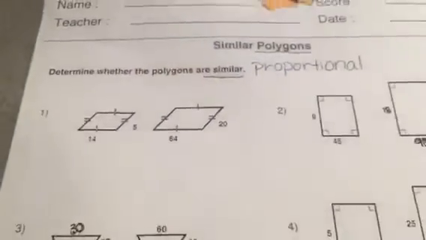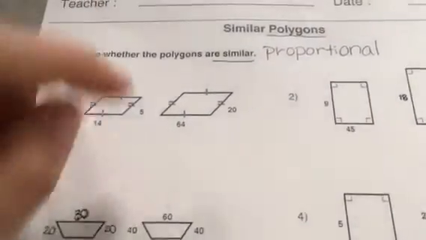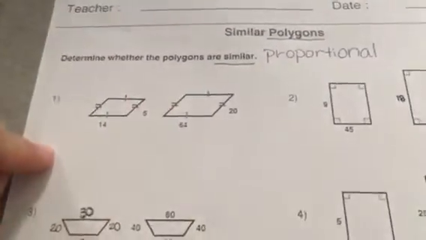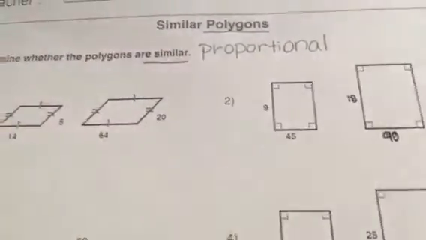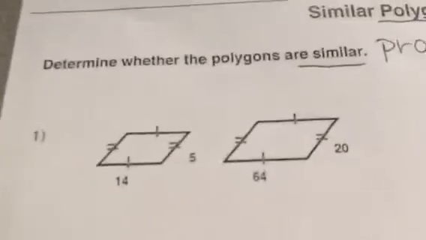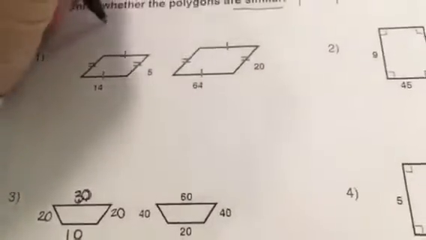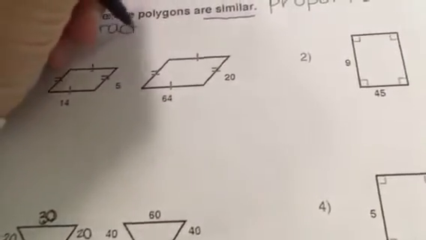Okay, so we looked at those photos of the monkey, and one was stretched really tall and one was stretched really wide, and those were not proportional. So when we're talking about proportional, we're looking for equal fractions.